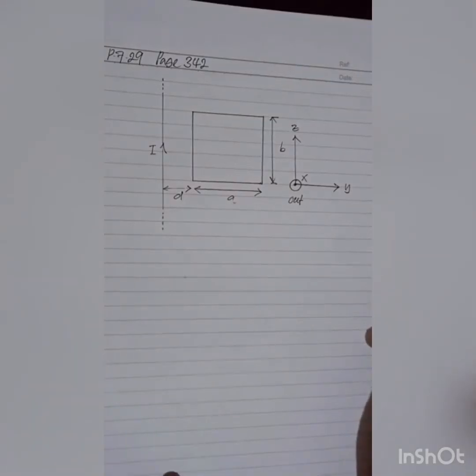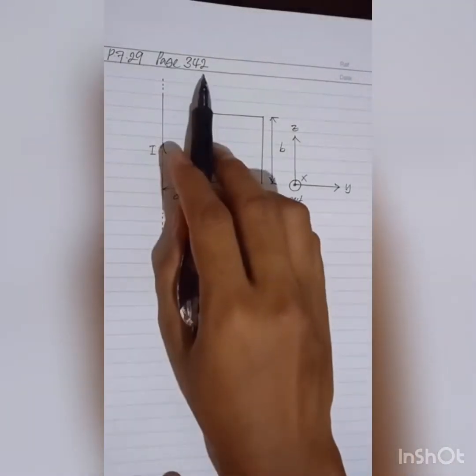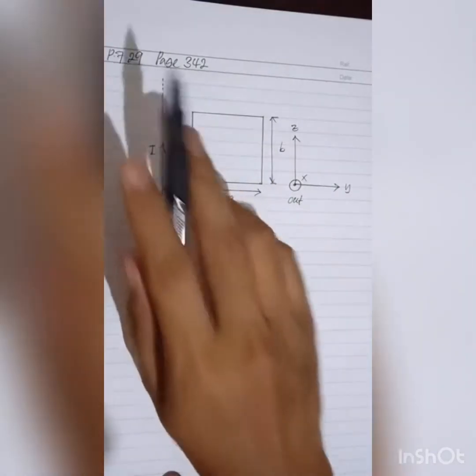Okay, so let's look at this example problem. Turn to page 342, problem 7.29.